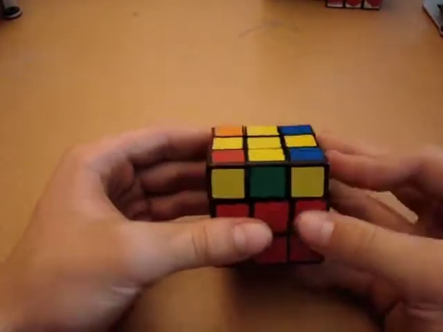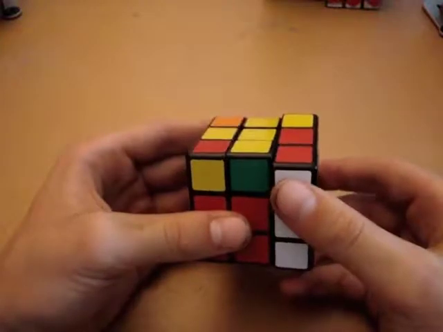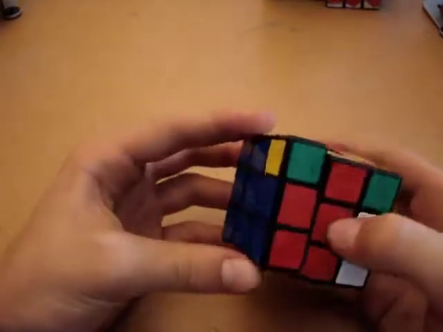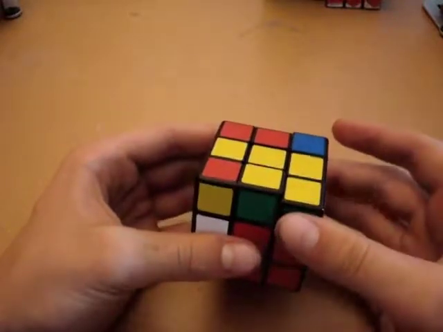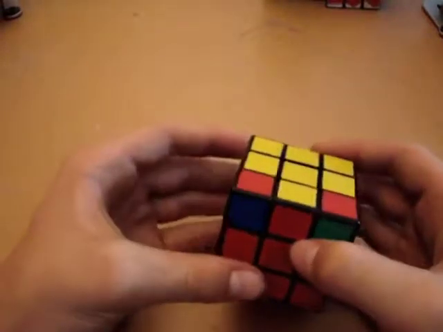Up, right, up inverted, left inverted, up, right inverted, up inverted, left.